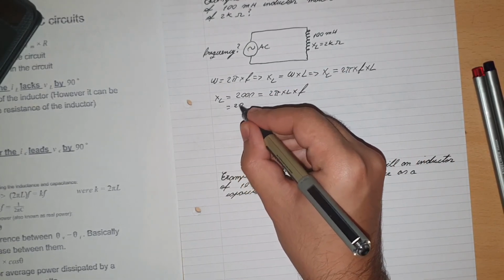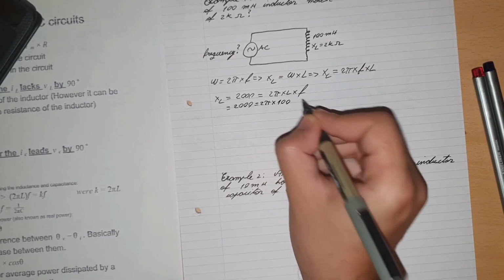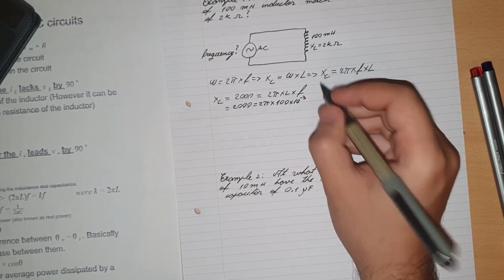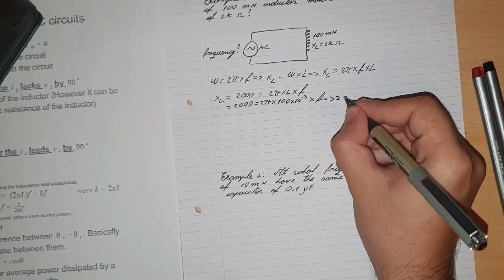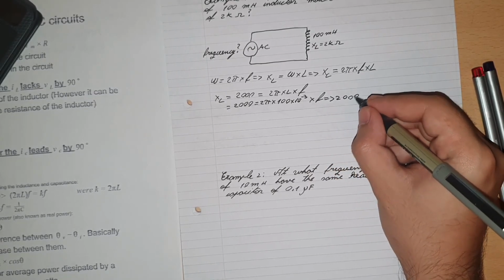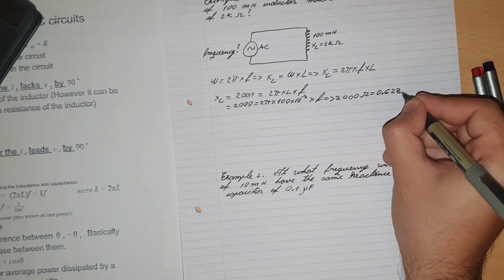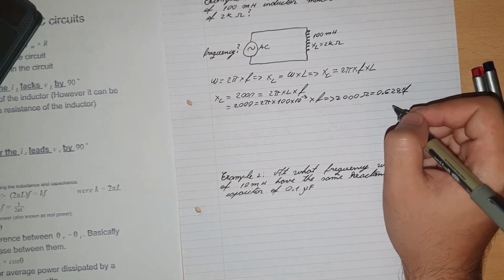And that one will be like 2000, it's equal with 2 pi times 100 times 10 to the minus 3, because that's milli, times the frequency. And that one, therefore, 2000 ohms will be equal with 0.628 multiplied by the frequency.